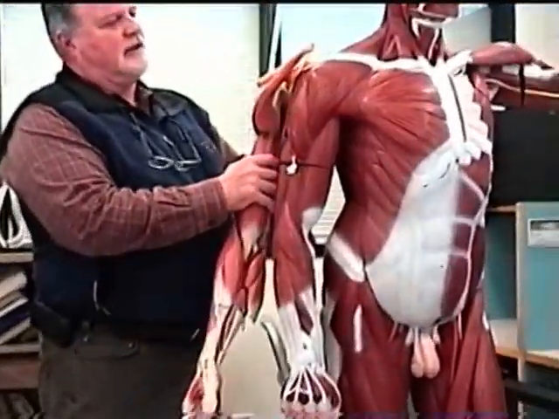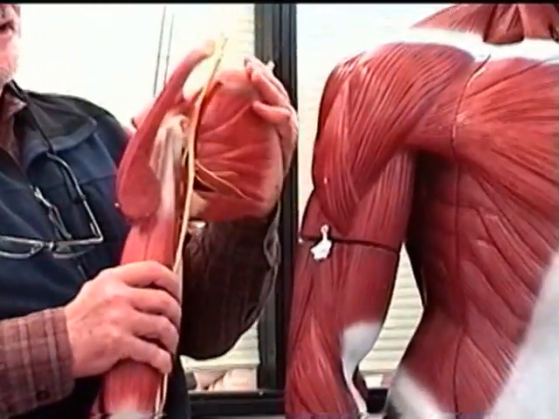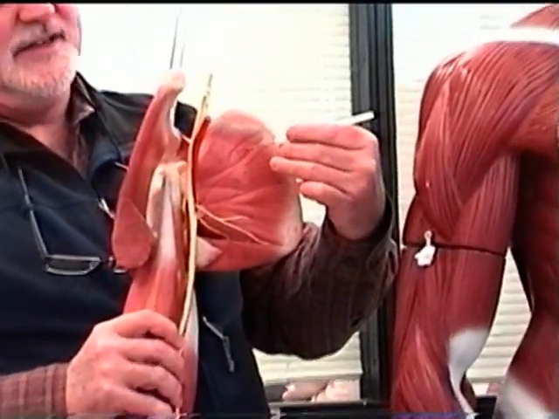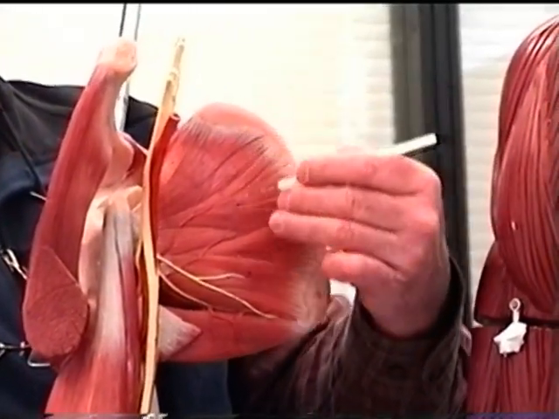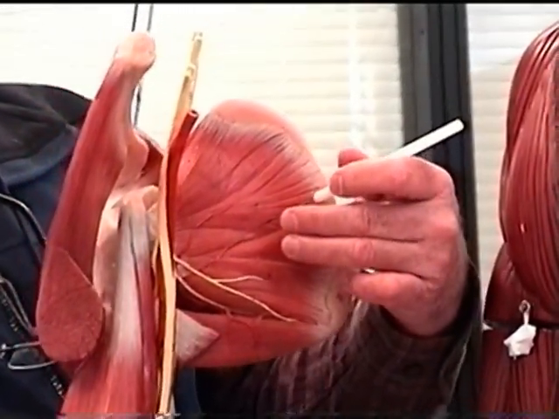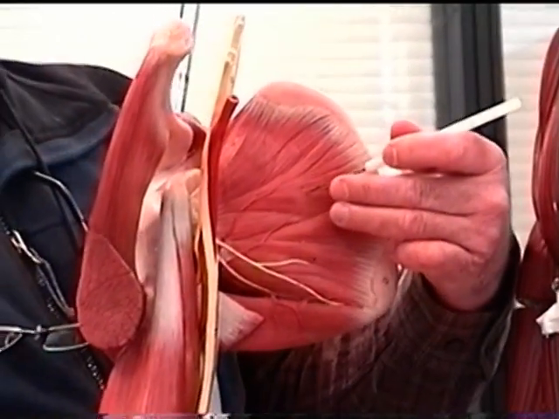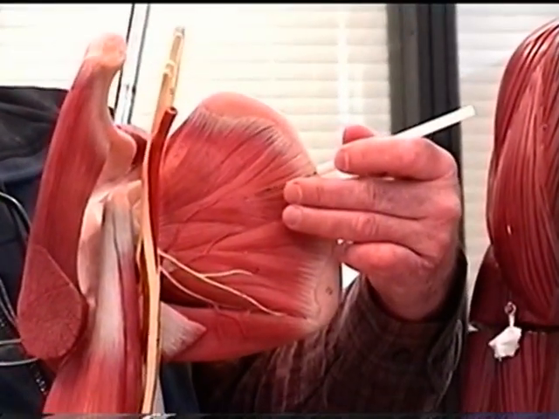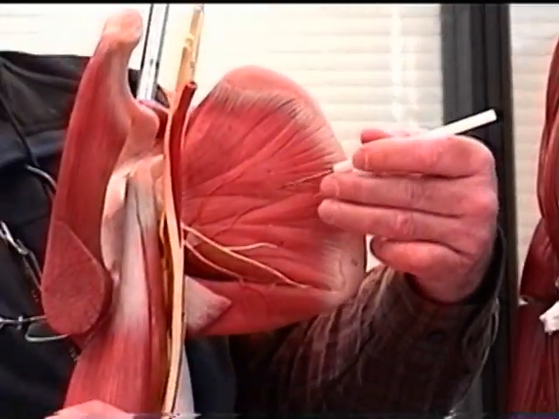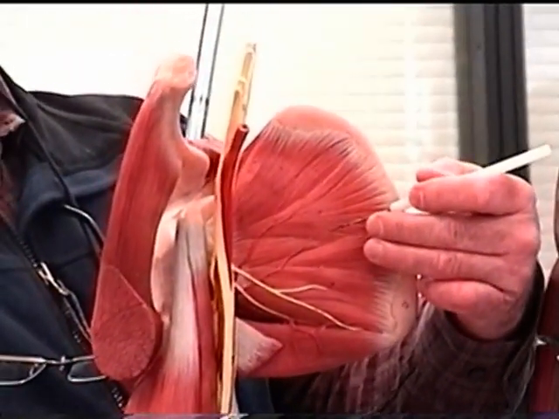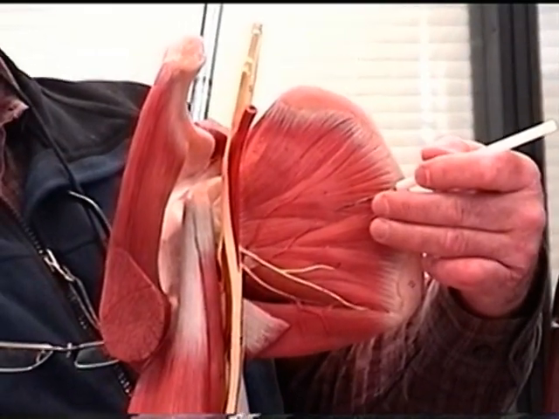So with this arm model, I can actually disengage the arm. What we can see is on the anterior aspect of the scapula, we have a muscle that sits in a depression in the scapula. The depression we learned was the subscapular fossa. The muscle that sits in it is the subscapularis. It is the fourth muscle that makes up the rotator cuff.